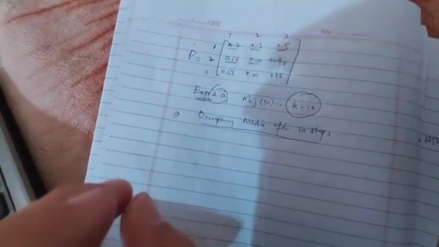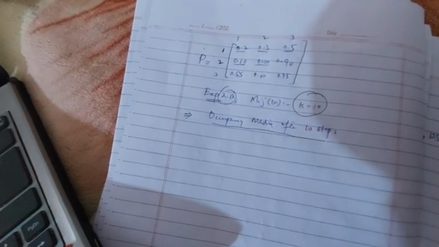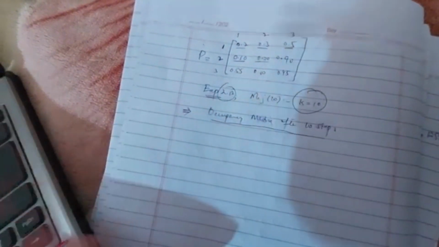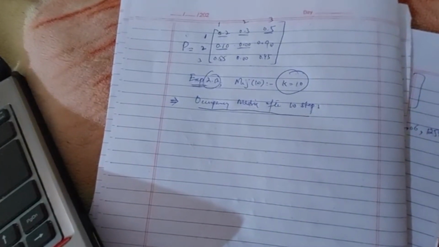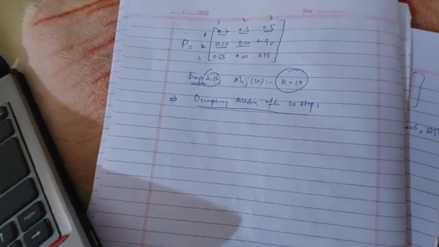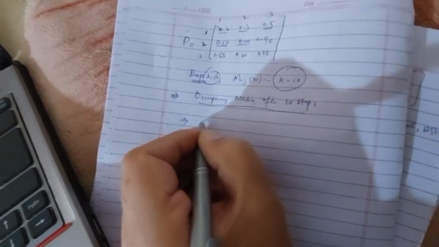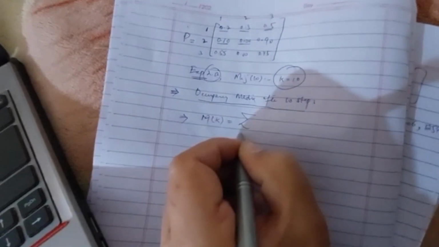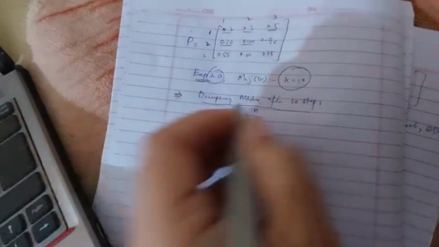After 10 time periods, they ask what is the average occupancy time or average state time in state 1, state 2 and state 3, if the initial state is 1, 2 or 3 respectively. So how do we find it? We know that M of k is equal to the summation of r equal to 0 up to k of P raised to the power r.